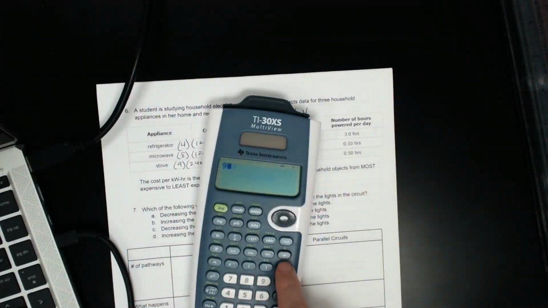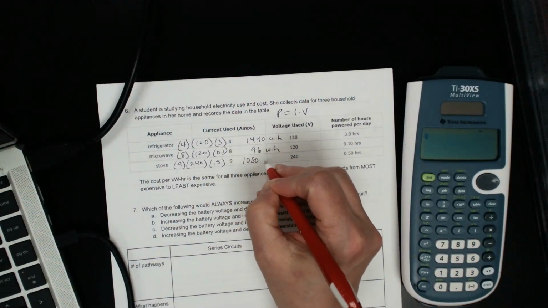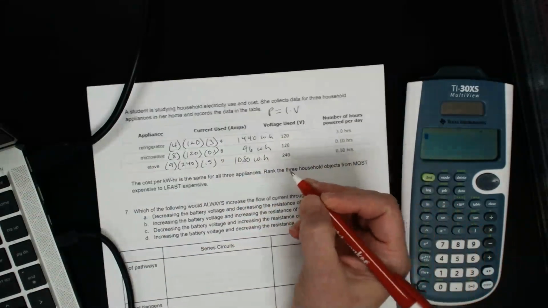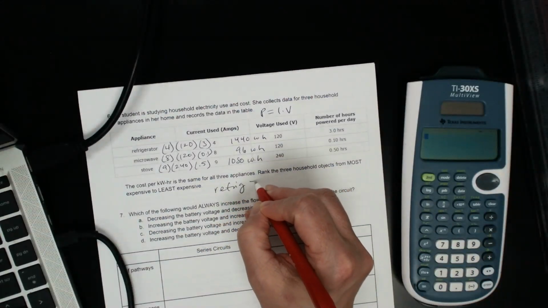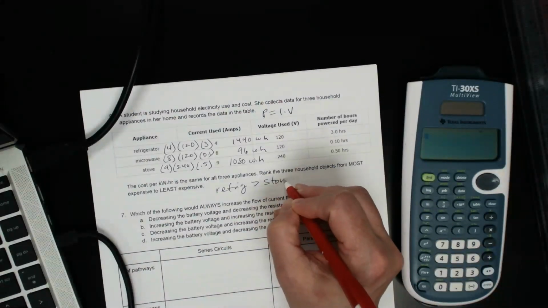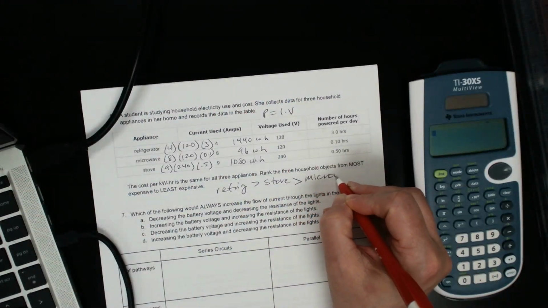And then 9 times 240 times 0.5 for the stove, 1,080. So the refrigerator is going to be the greatest, and then the stove, and then the microwave finally there at the end.